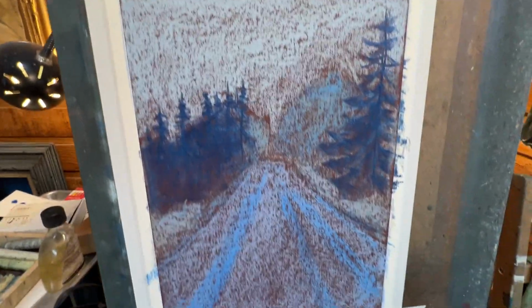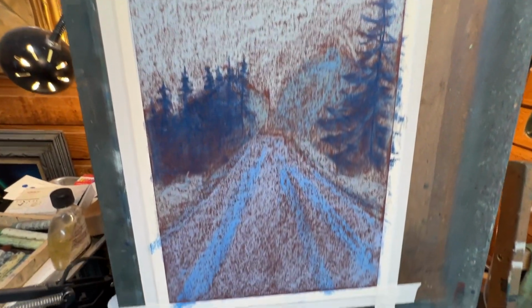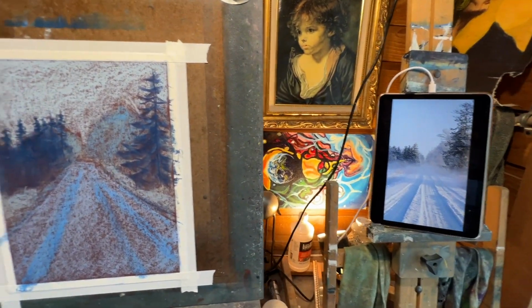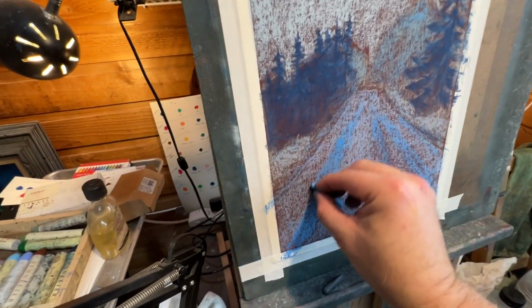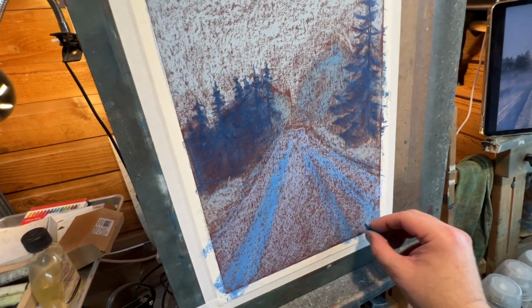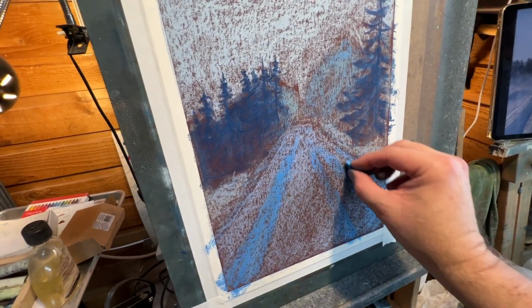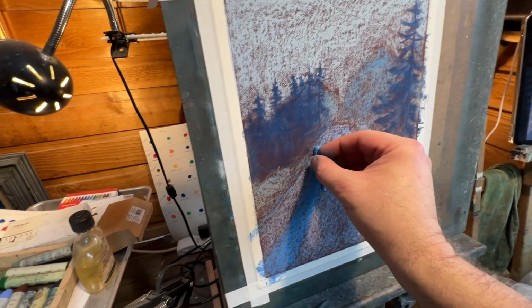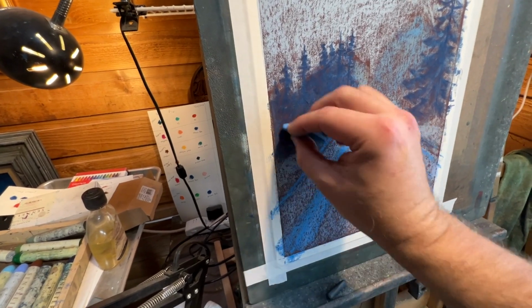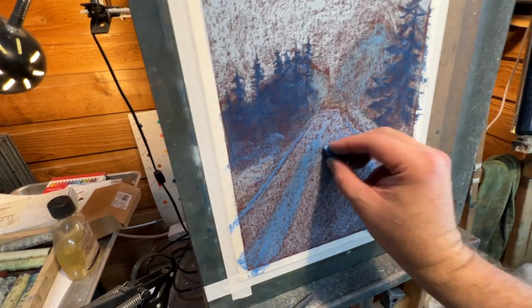I really just put a couple layers down, just to get an idea of that painting here, right? And we can come back in with this blue here and widen these tire marks out, just like what the reference picture shows us.